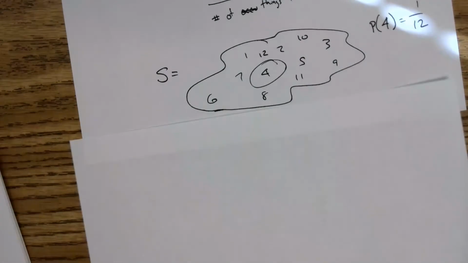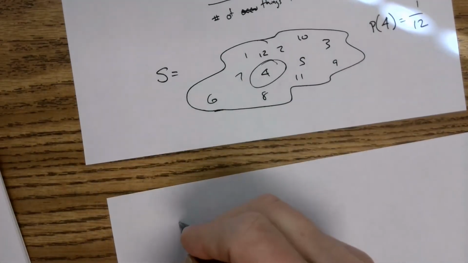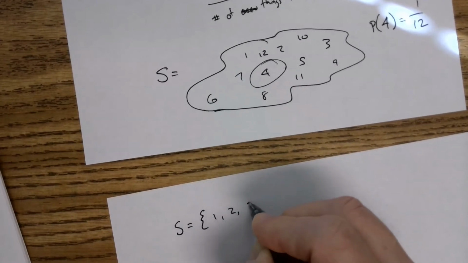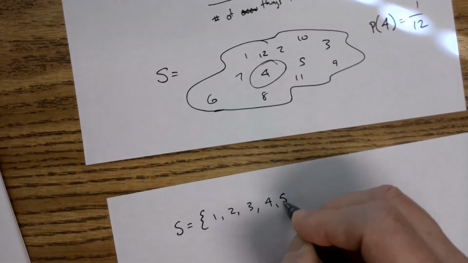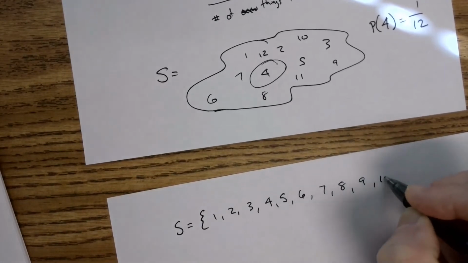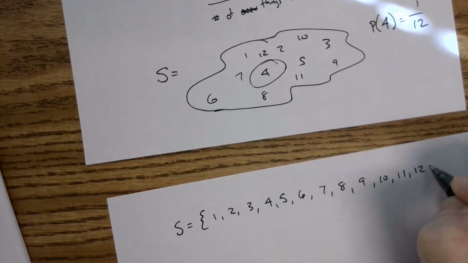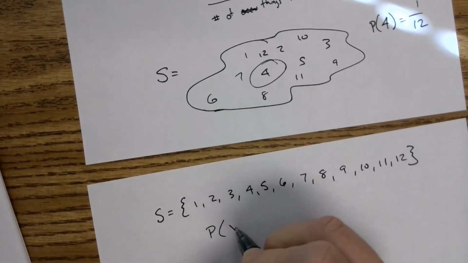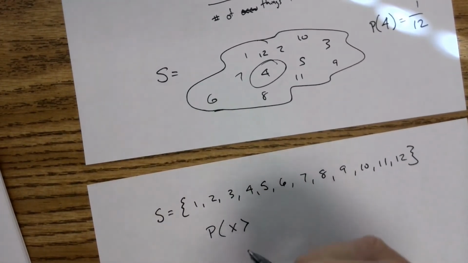The bottom problem, we could also write the sample space as this. We could do a roster method: 1, 2, 3, 4. Sometimes it works this way. 5, 6, 7, 8, 9, 10, 11, and 12. Okay, and so what's the probability that I'm going to pick a number greater than 4?